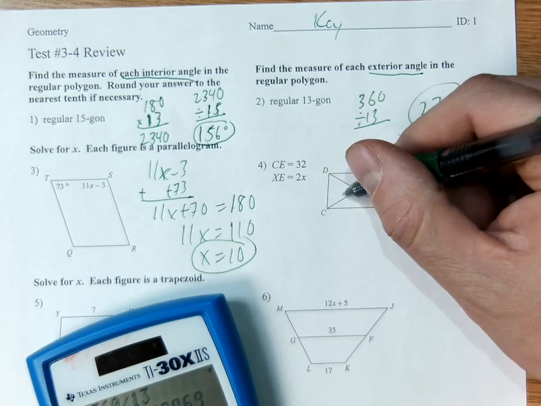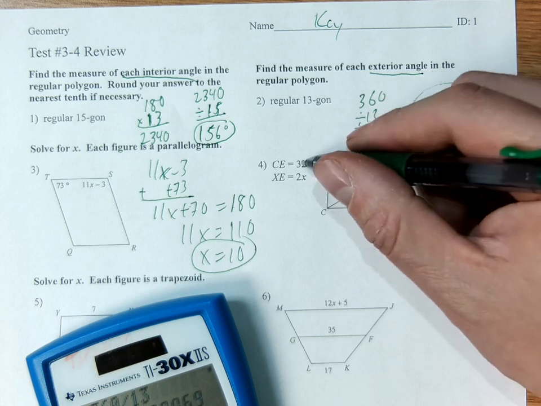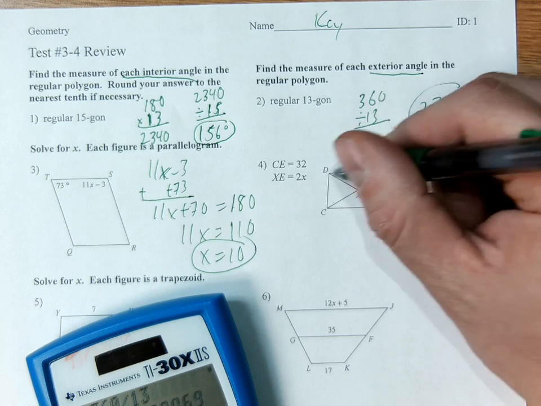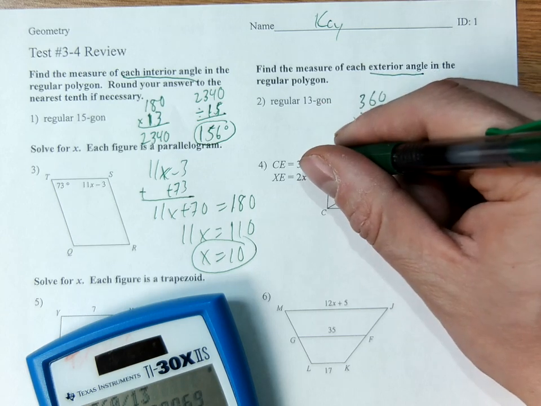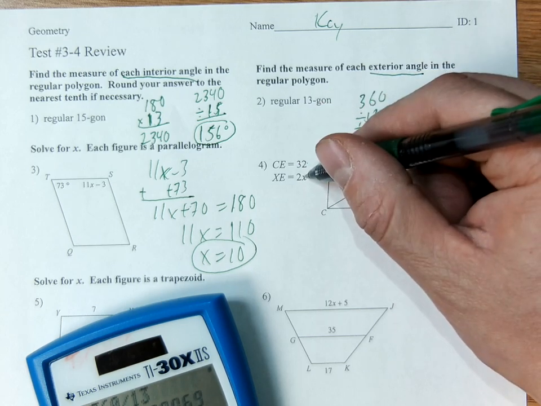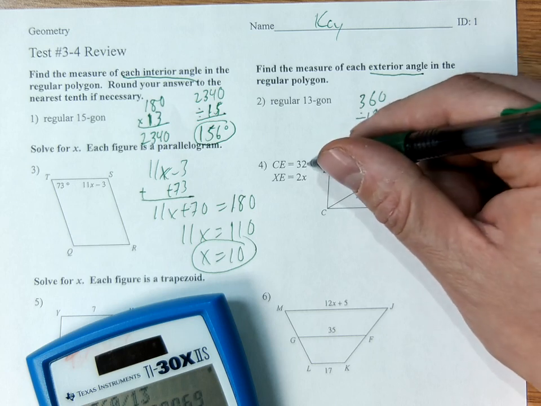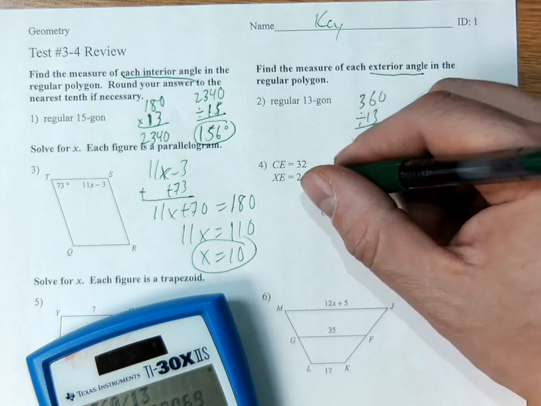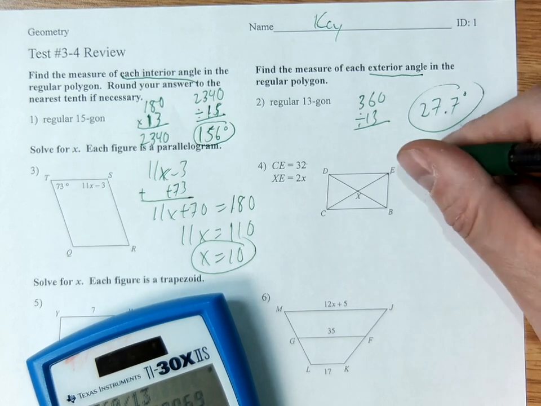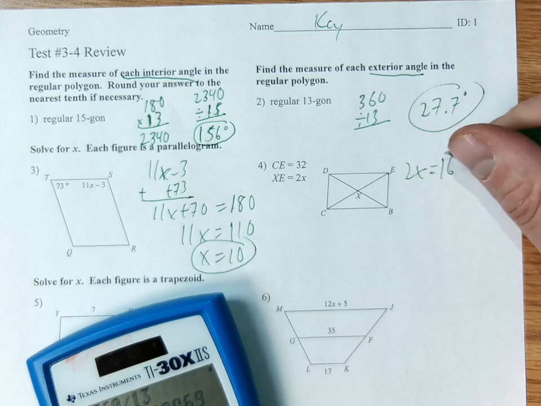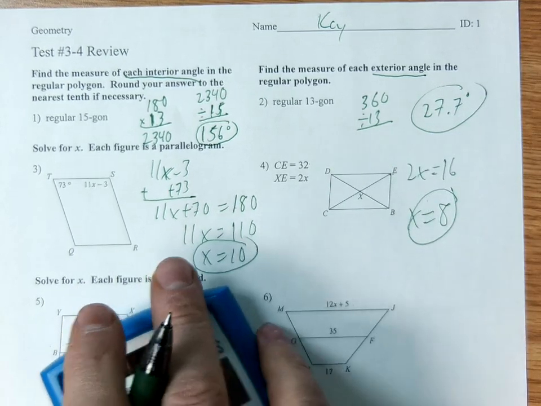Alright, the diagonals are equal on a parallelogram. This CE is the full diagonal. XE is only half of one. So I'll either have to divide CE in half or double XE, and then they'll be equal, because XE is only half of CE. So I can set 2x equal to 16, or I can set 4x equal to 32 to get the finished answer of x equals 8.